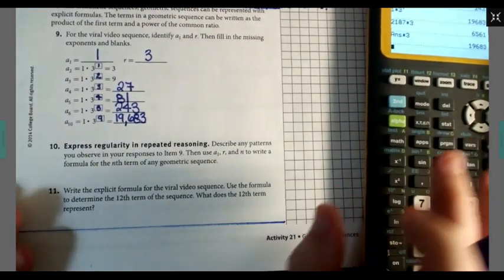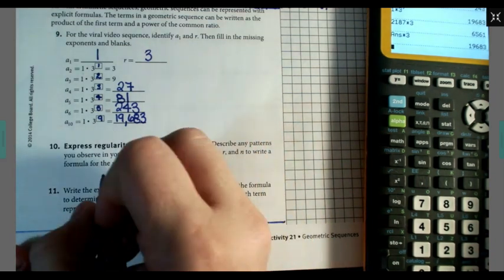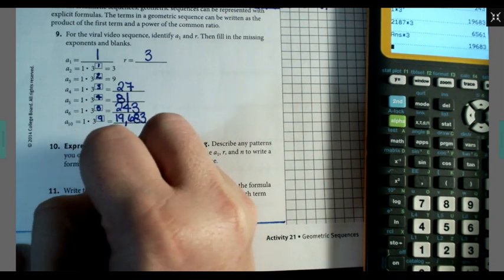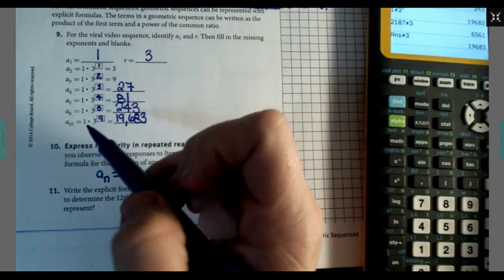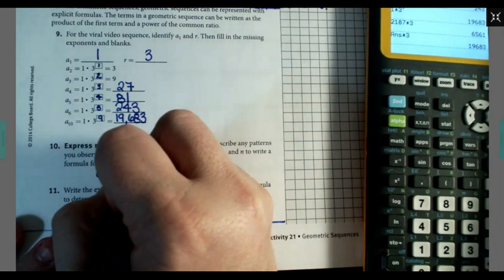All right, express regularity and repeated reasoning. Describe any patterns you observe in your responses to item 9. Use a sub 1, r, and n to write a formula for the nth term of any sequence. If I want to find the nth term of the sequence, I notice that we're always multiplying by our a sub 1.